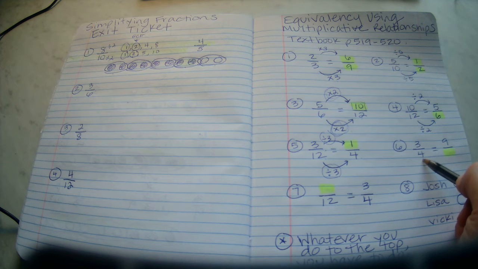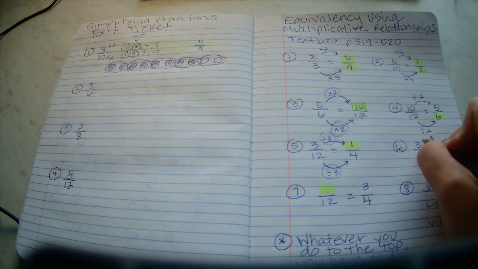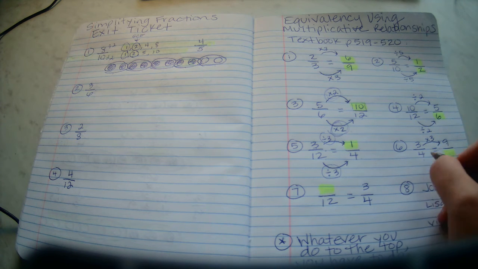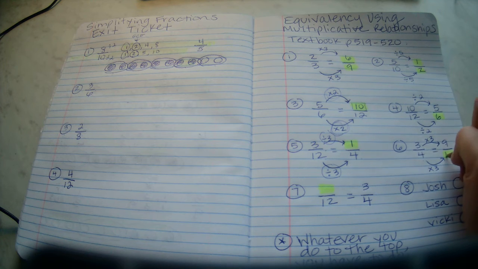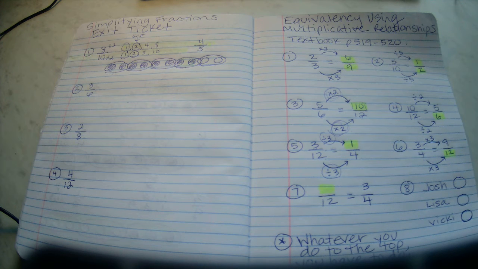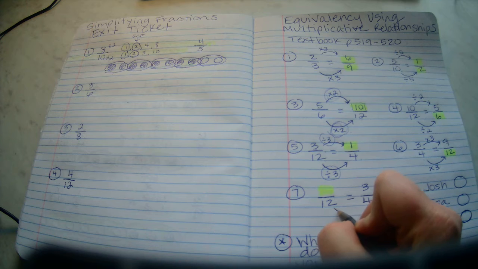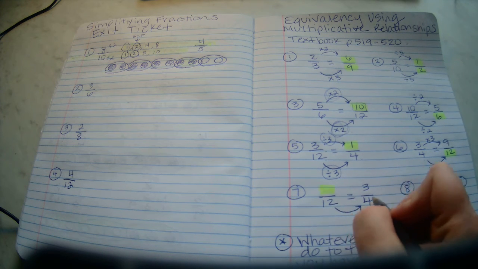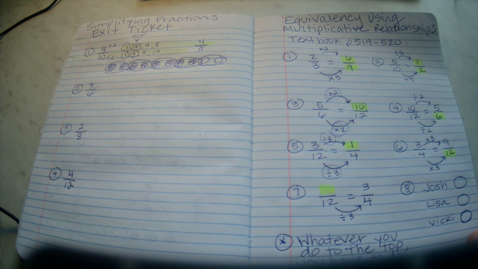Did you try out number 6? Did you know that 3 times 3 is equal to 9? Were you able to figure that part out? And since I'm multiplying my numerator times 3, I'm also going to multiply my denominator times 3. And 4 times 3 is 12. Did you try number 7? Since my relationship from the denominator that I am given to the next denominator I'm getting smaller, that means I'm going to be dividing. So 12, I know, divided by 3 is equal to 4.